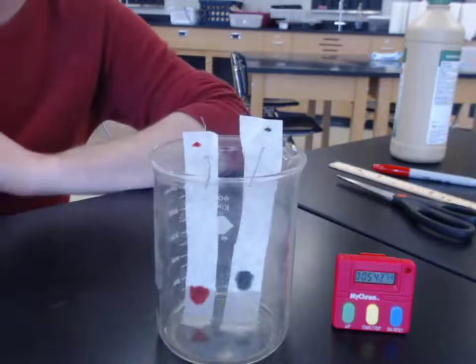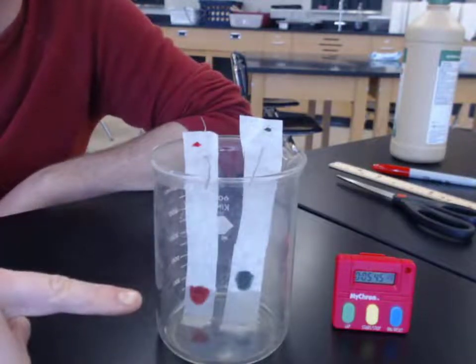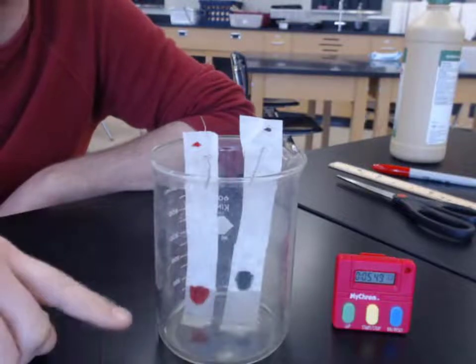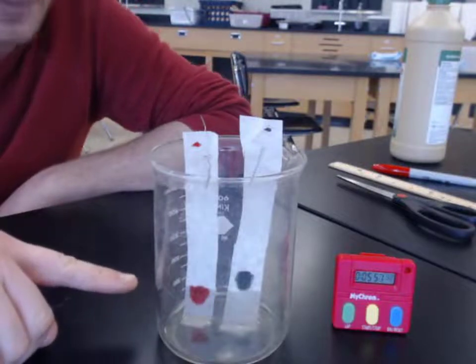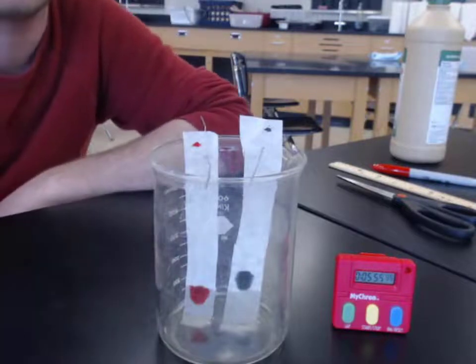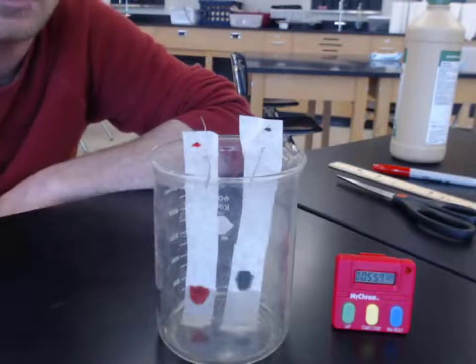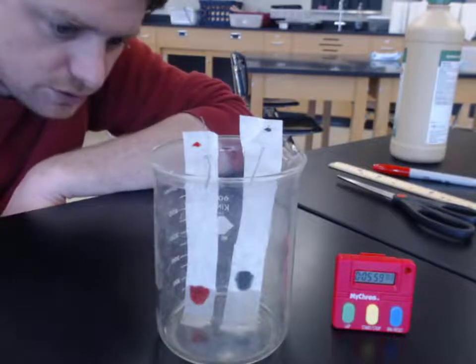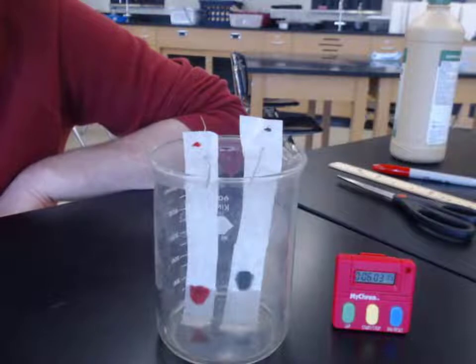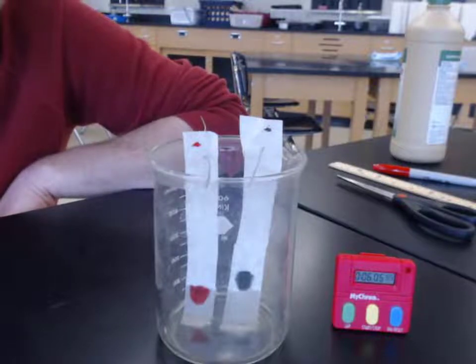So at this point, notice that our isopropyl alcohol is just now barely reaching the bottom of the black ink. The red ink, it's moved mostly through it, and it seems to start to be changing the shape of that original blob that we drew. The outer edges look a little lighter, as if it's being spread out a bit. But other than that, nothing dramatic.